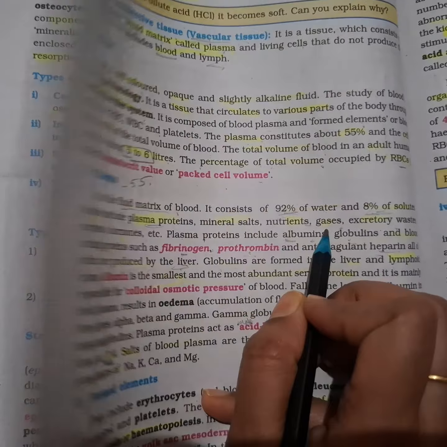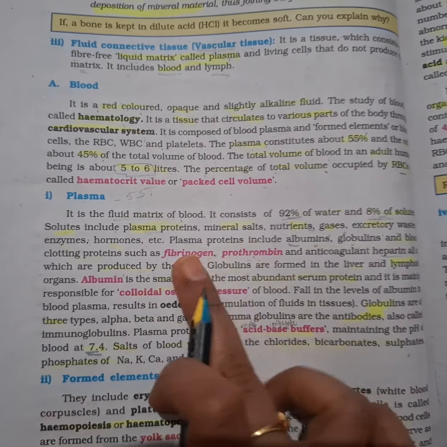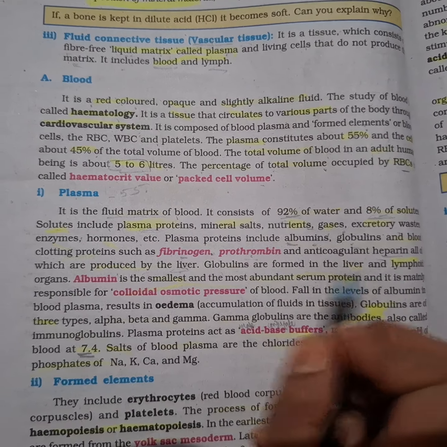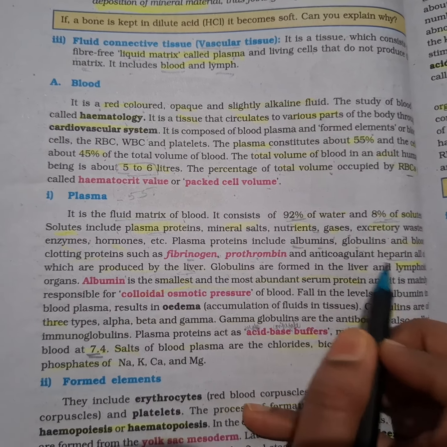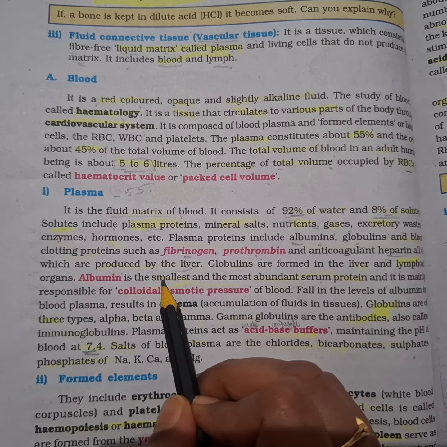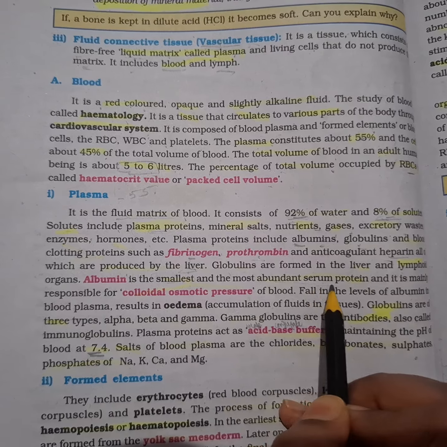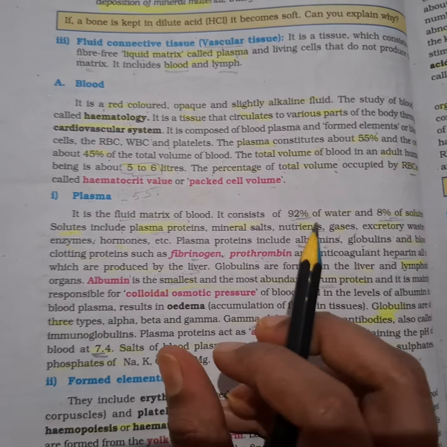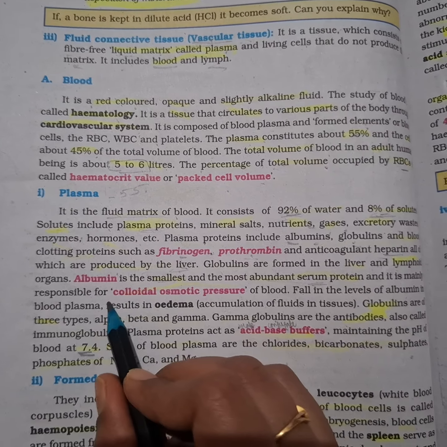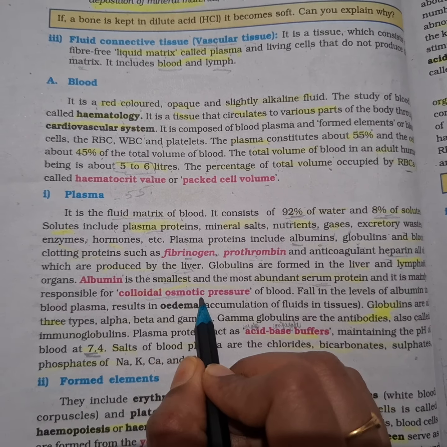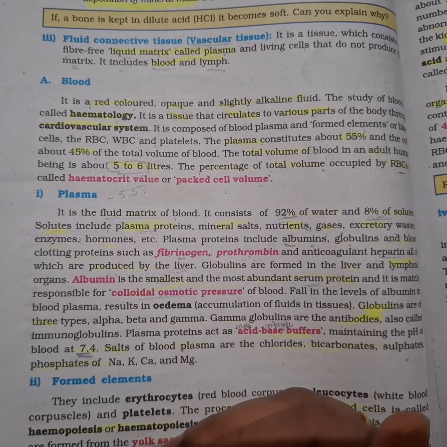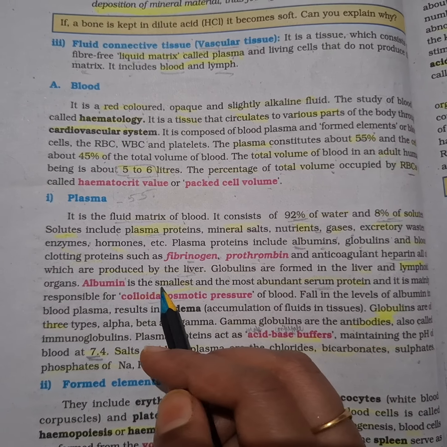Okay, so globulin. What are globulins? Plasma proteins include globulin, right? Globulins are formed in the liver and lymphoid organs. And what is albumin? Albumin is the smallest and most abundant serum protein. It is mainly responsible for the colloidal osmotic pressure of the blood. So it is responsible for the maintenance of osmotic pressure.